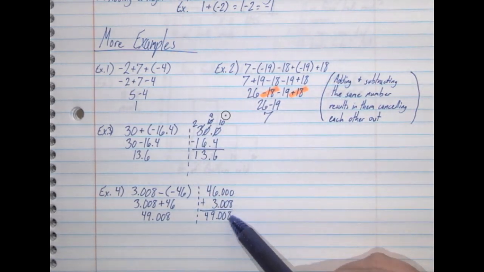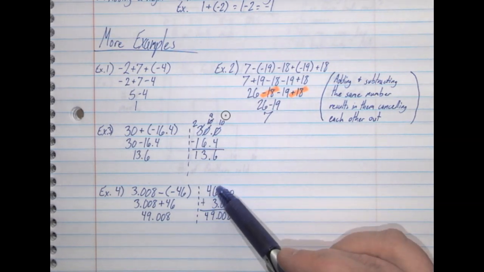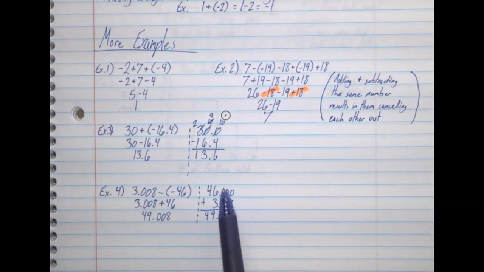0 plus 8 is 8, 0 and 0, 0 and 0. Decimal drops down. 6 plus 3 is 9, 4 plus nothing is 4. We get an answer of 49 and 8/1000. Simple enough, right? Hopefully so. So let's go back up to example 2 now.